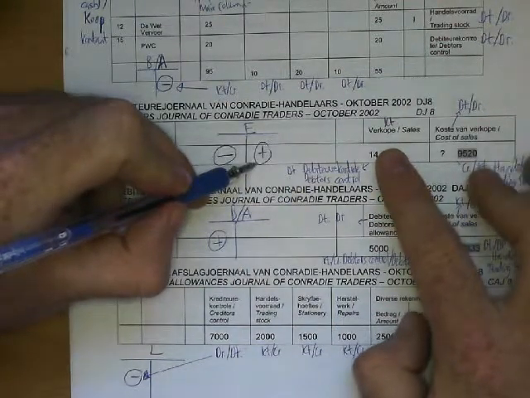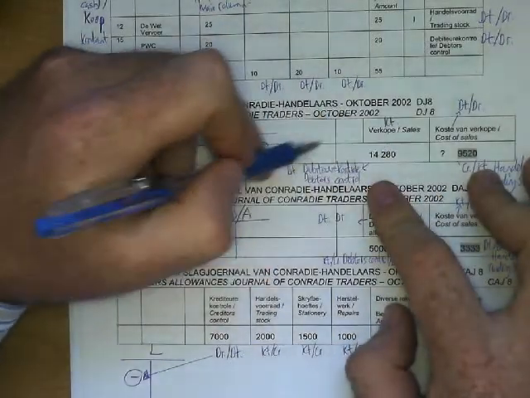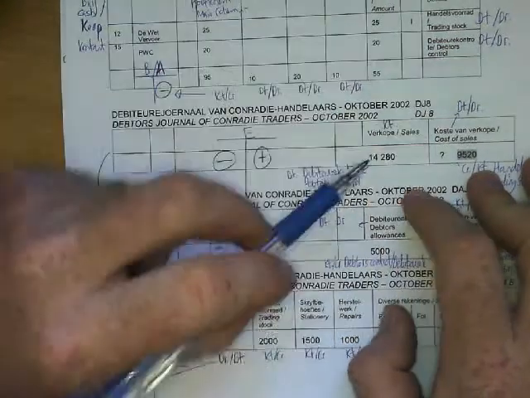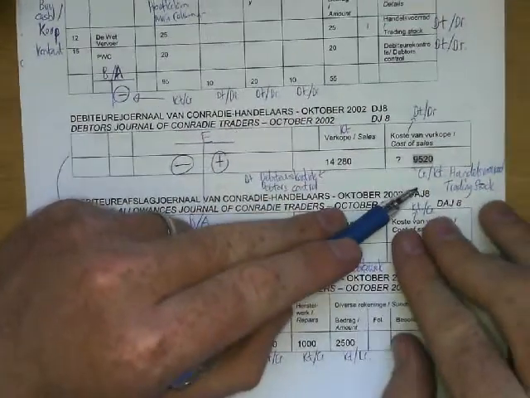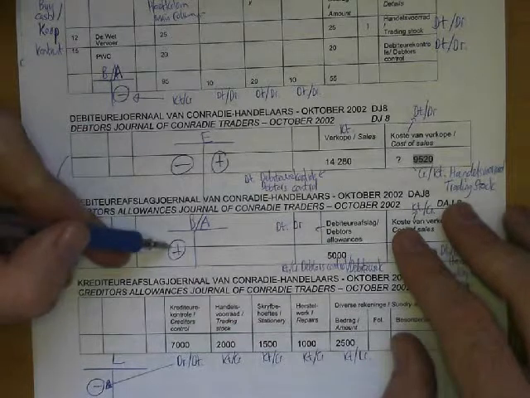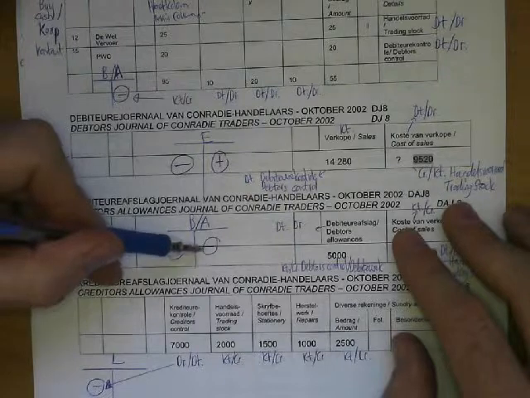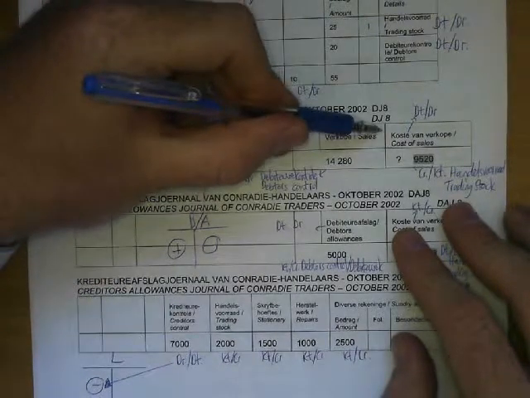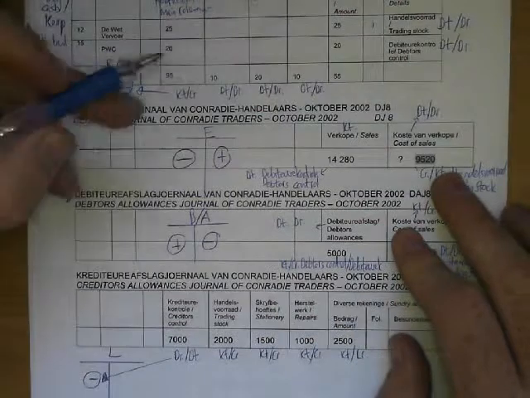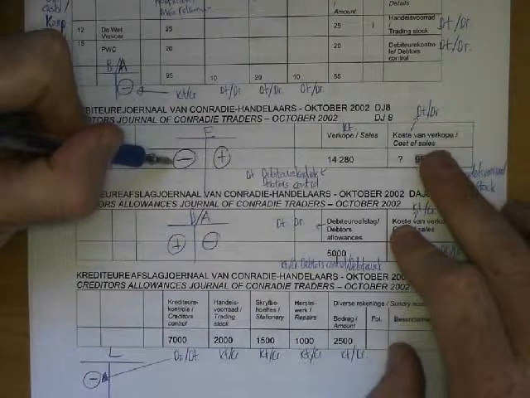That's why it's credited. What were you selling? Remember, those two transactions or those two accounts go together. Then again, what were you selling? You were selling trading stock. If you're selling trading stock, your trading stock, which is an asset, in this case, becomes less because you are selling trading stock. Cost of sales is an owner's equity account, and it makes the money of the business less. That is why we debit cost of sales, because a cost makes the money of the business less.